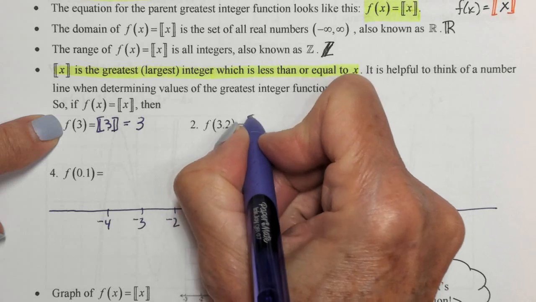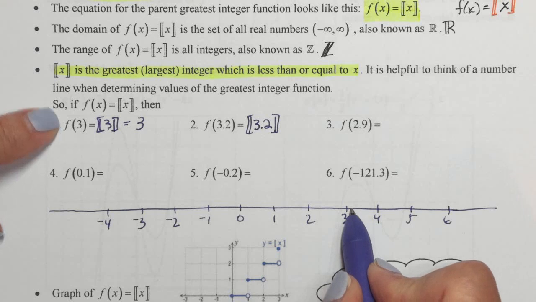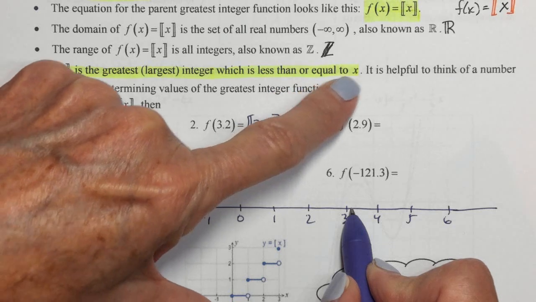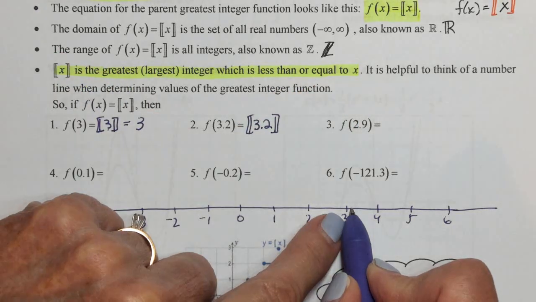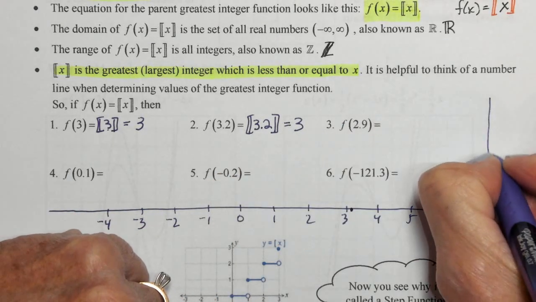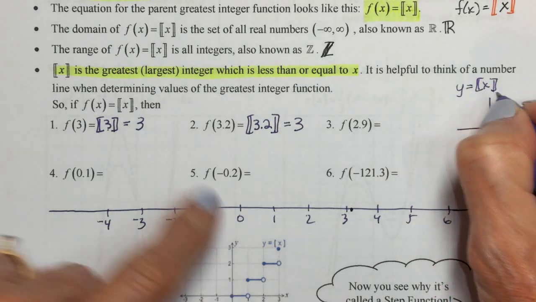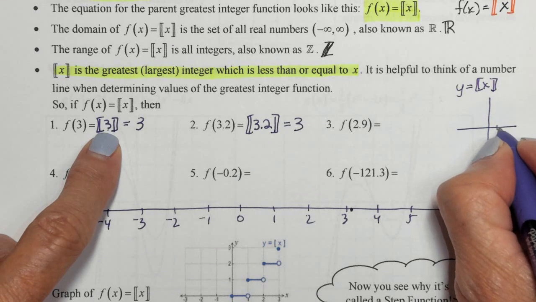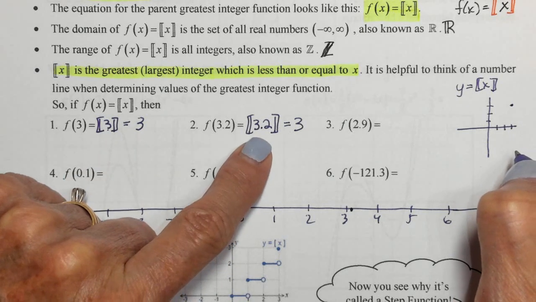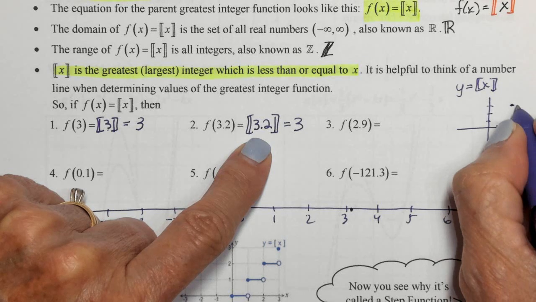F of 3.2, the greatest integer of 3.2. We go to 3.2. We want the largest integer less than or equal to that number. And the greatest integer less than or equal to 3.2 is 3. So if we're graphing these, if I were graphing y is equal to the greatest integer of x, f of 3 is 3, so over 3, up 3. F of 3.2 is also 3, so at 3.2 we're still up at 3.